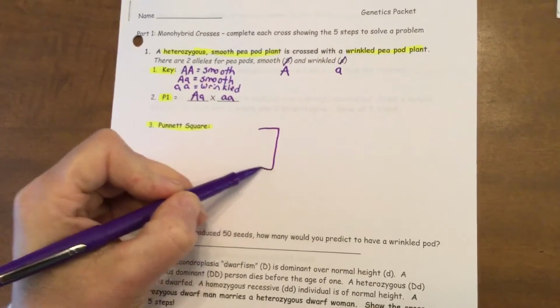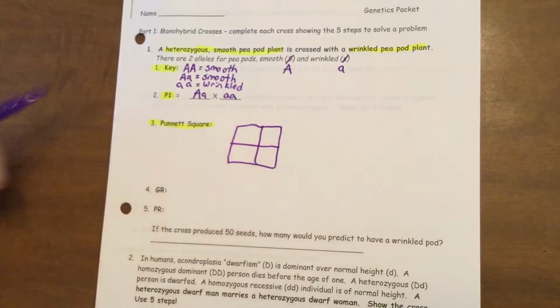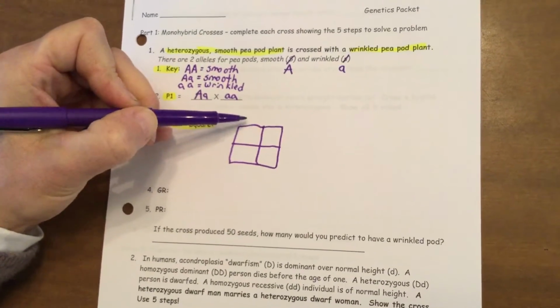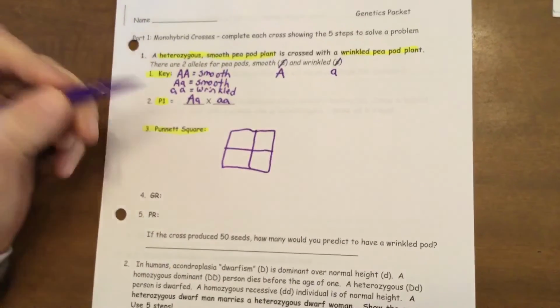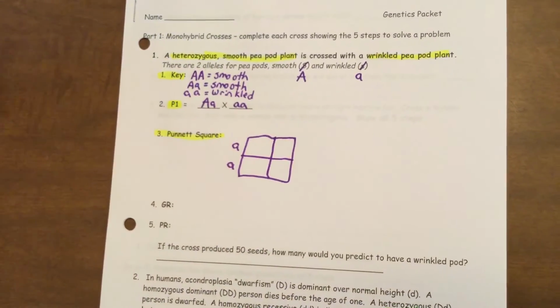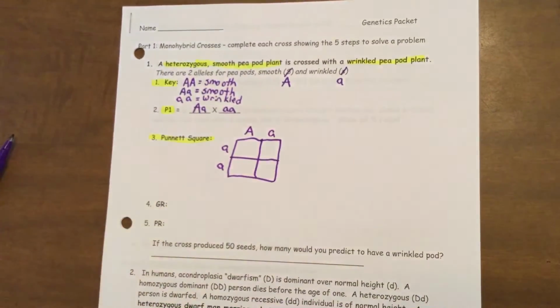So you're doing your little box, your little tic-tac-toe board if you need to. Along the sides, one parent will go along the side, one parent goes across the top. I don't care who goes where. So if I want to put little a here, that's fine. I could have put them across the top if I wanted to, but my other parent, big A, little a, is going to go there.